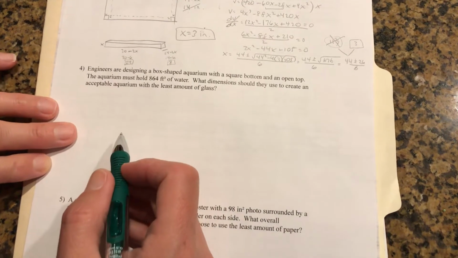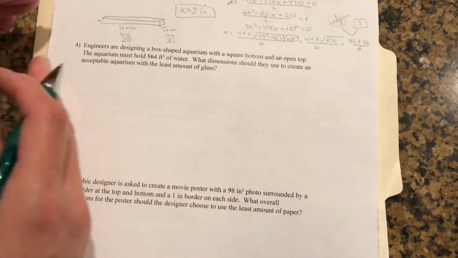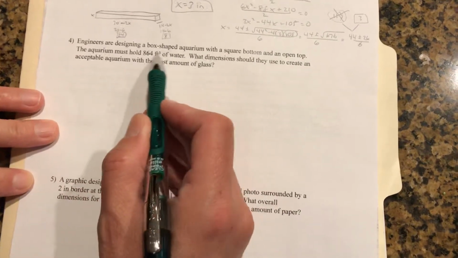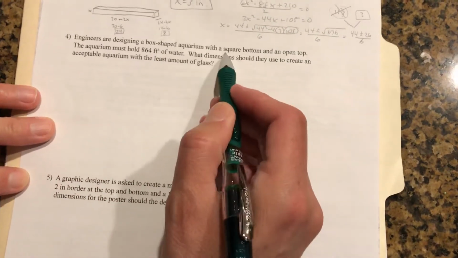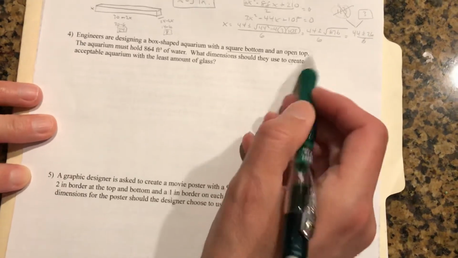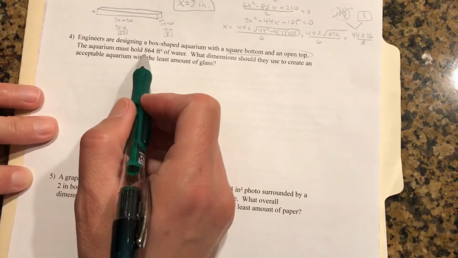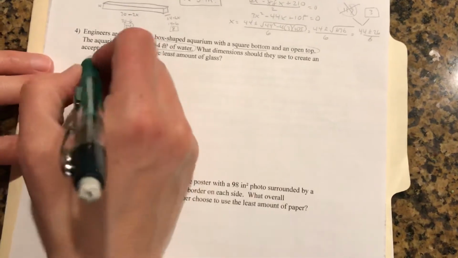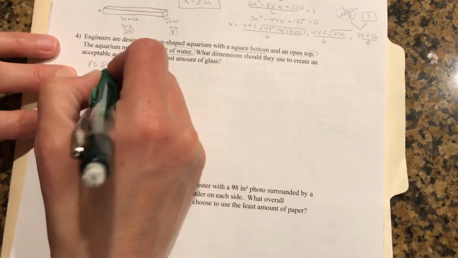In this type of optimization problem, we have to figure out what we know and what we need to know. So engineers are designing a box-shaped aquarium with a square bottom, which is important, and an open top. The aquarium must hold 864 cubic feet of water. So that's talking about volume. Volume is equal to 864.